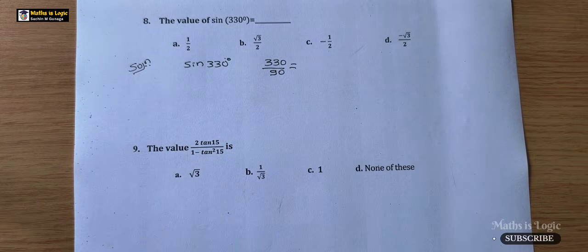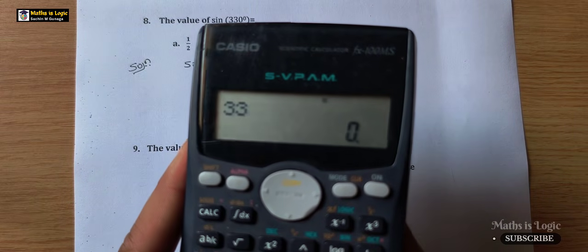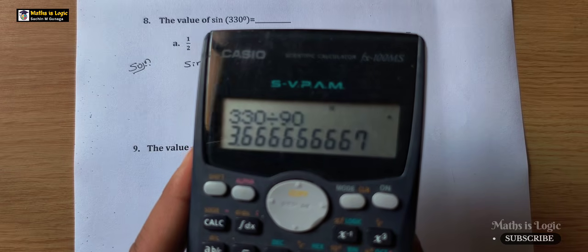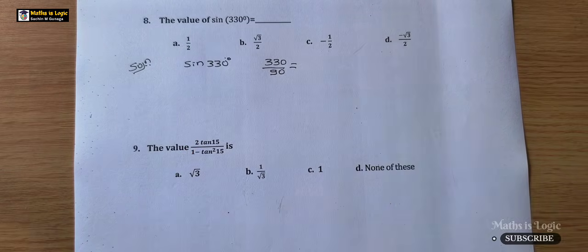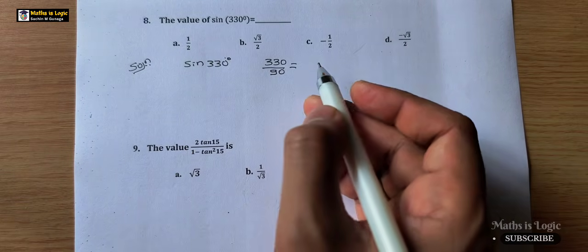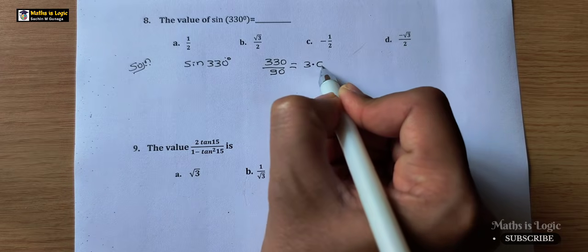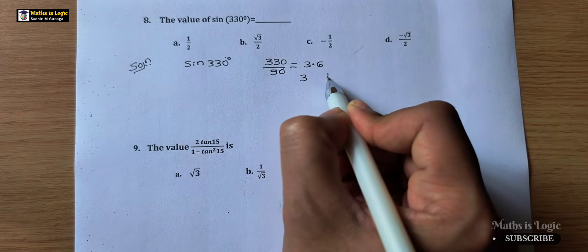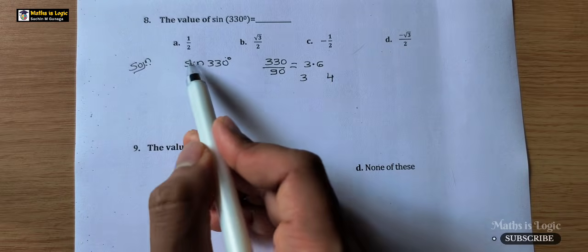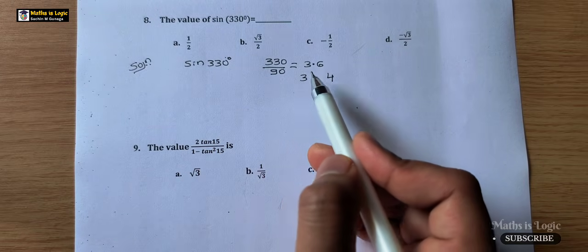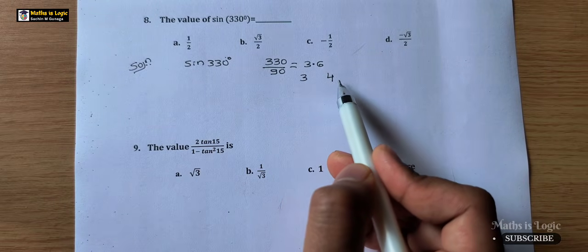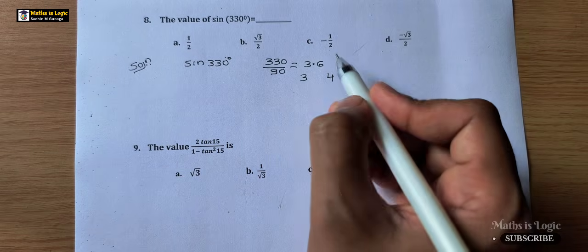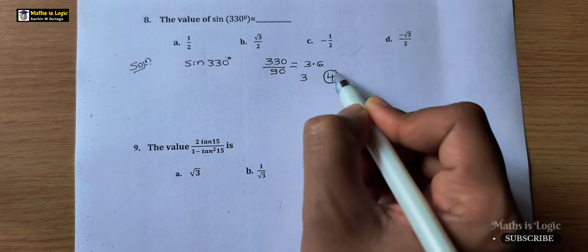If I divide 330 by 90, it is 3.6, that means 3.6 comes in between 3 and 4. This allied angle problem can be solved by taking an odd number, otherwise by taking an even number also. I am going with the even number.